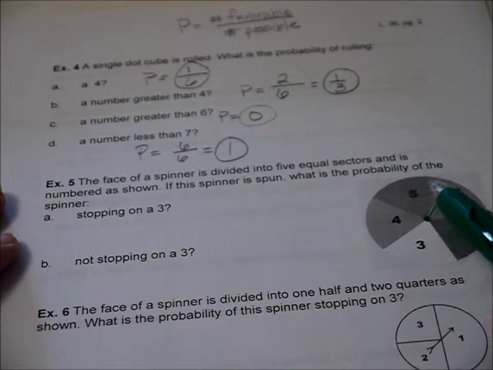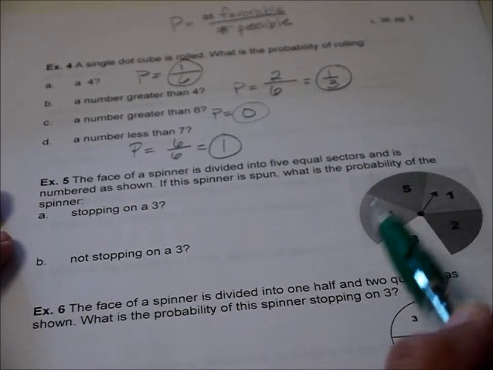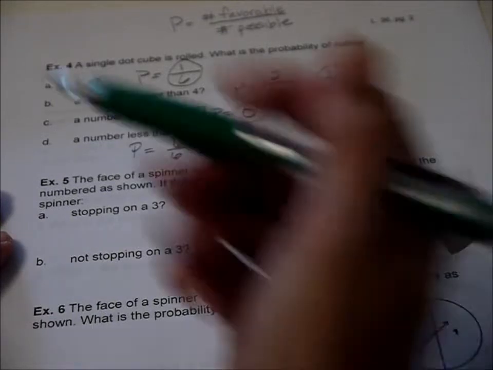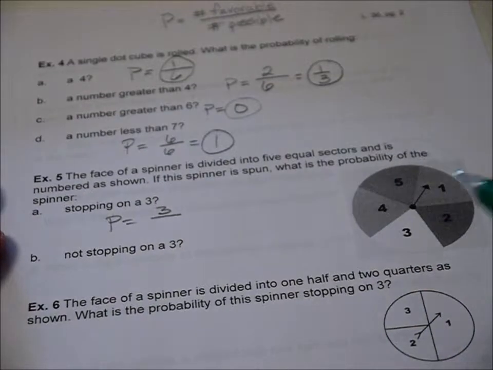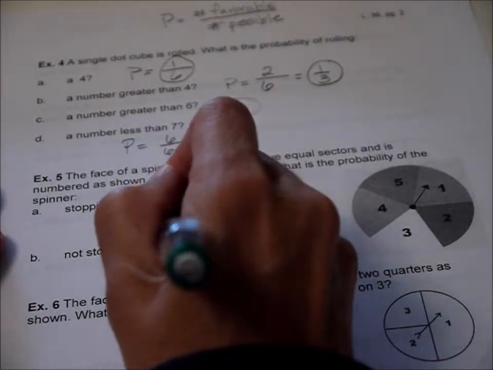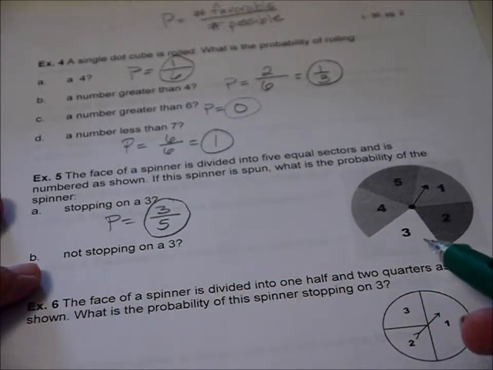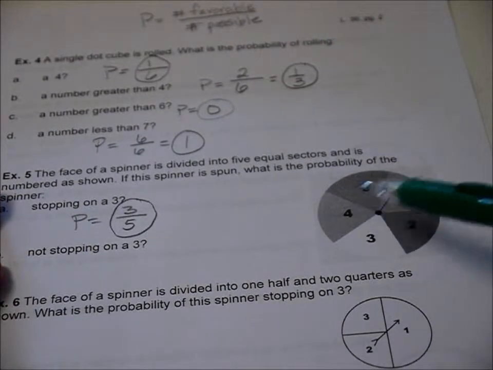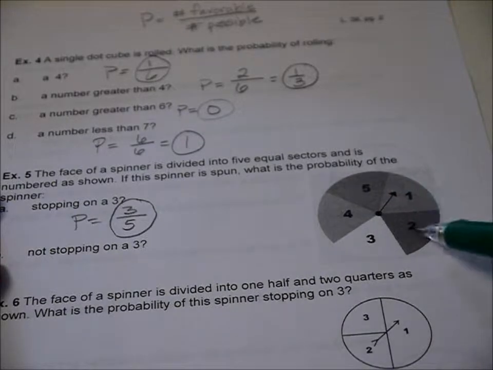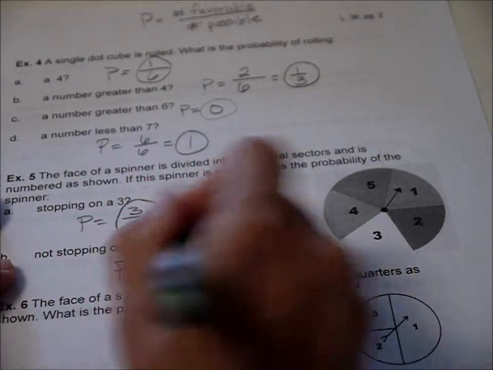If the spinner is spun, what is the probability of the spinner stopping on a 3? Okay, well, how many 3s are available? There's 1. And out of how many possible spots it could land? Out of 5. So 3/5. What's the probability of not stopping on a 3? So how many spots are not a 3? 1, 2, 3, 4. 4 areas that are not a 3. So the probability is 4 out of the 5 total.